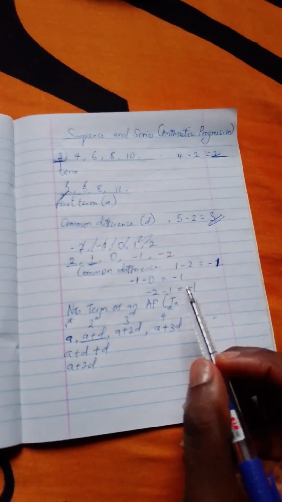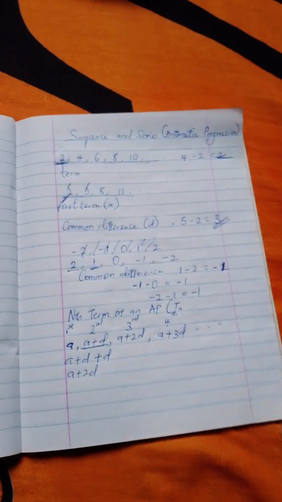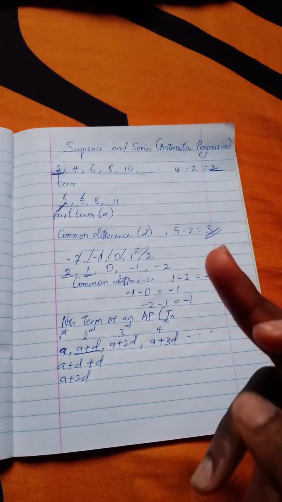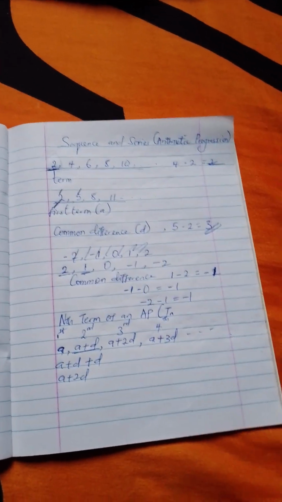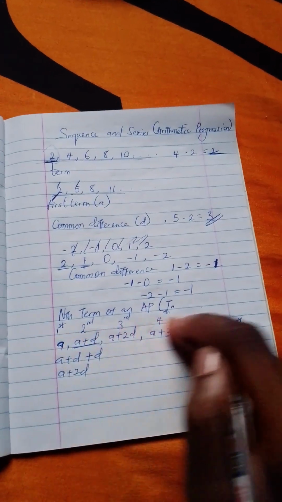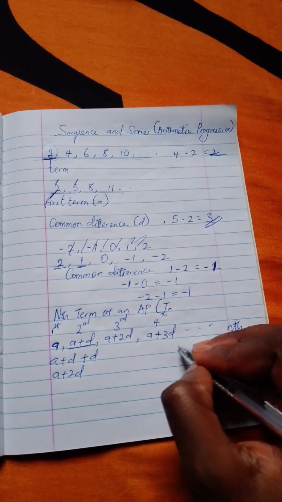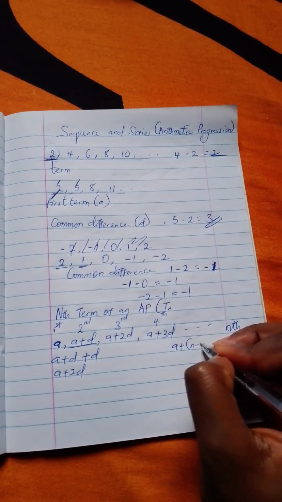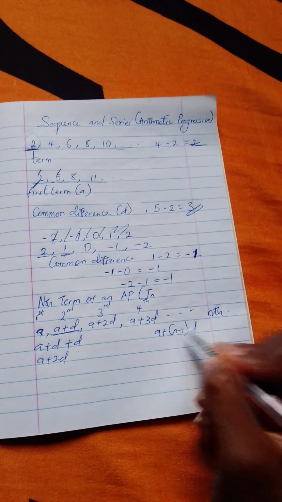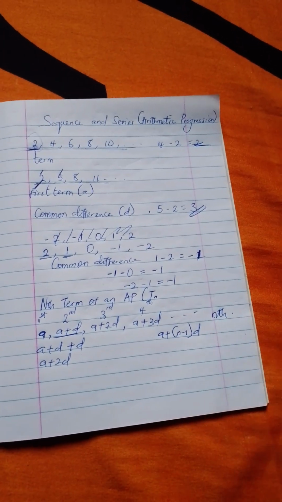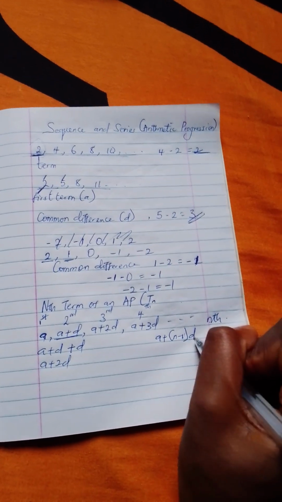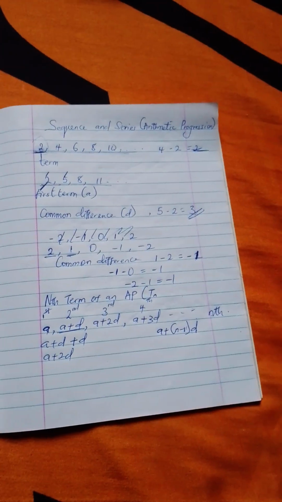So if you notice, you will see that the position of each of the term simply has one number less multiplied to the common difference and added to the first term. So it means that if I want to find the nth term in this particular sequence, all I have to do is A plus n minus 1 multiplied by D, where n here is going to be the position of that term in the sequence, minus 1 multiplied by the common difference added to the first term.